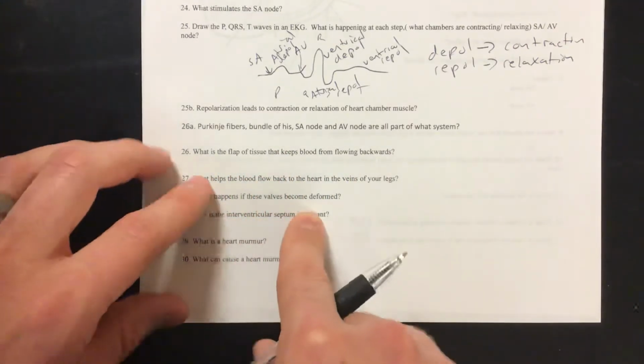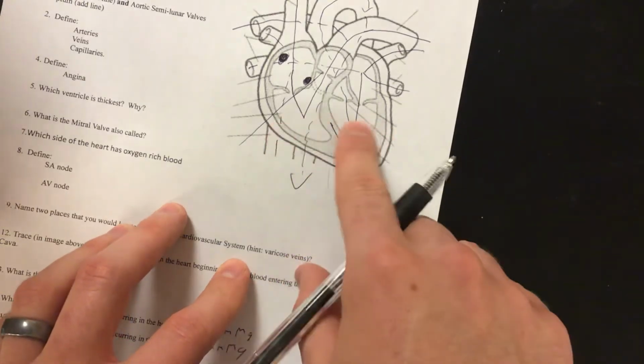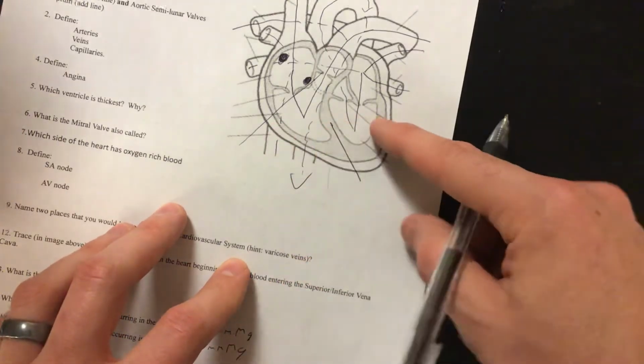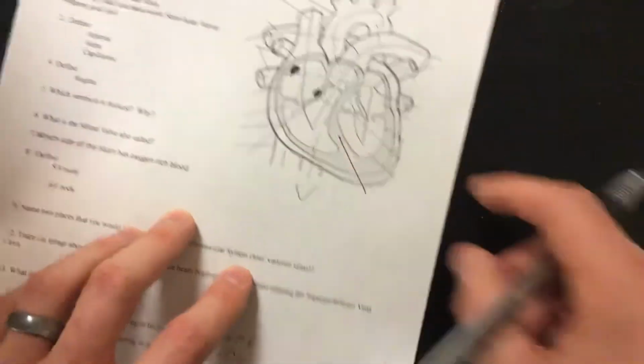Why is the interventricular septum important? These chambers don't have the same amount of muscle, so if there was a hole in here, if this was gone, blood would be flowing the wrong way in the heart. It would go left to right. Some people do have that abnormality, but we want to keep those chambers separated.